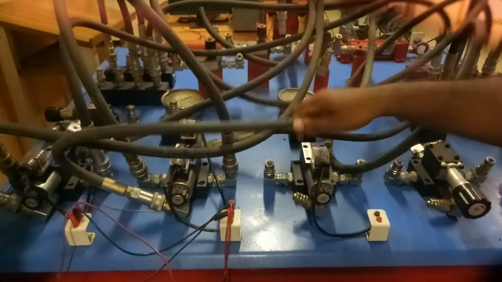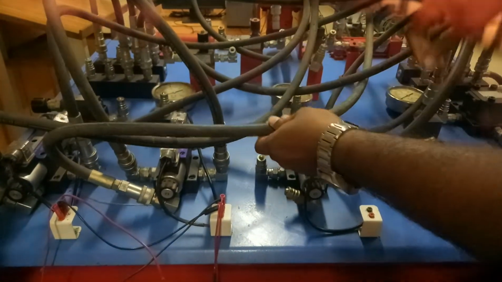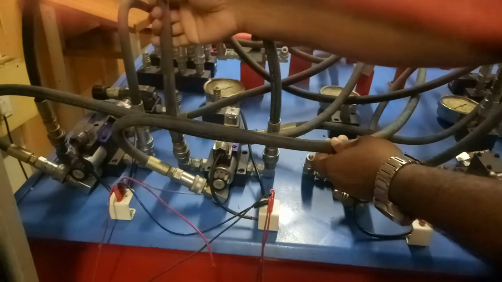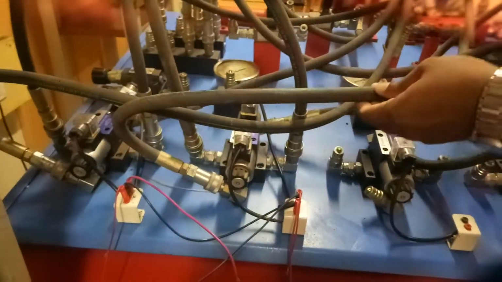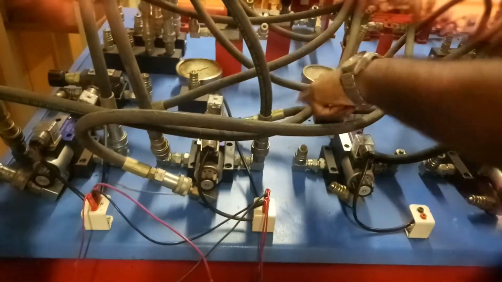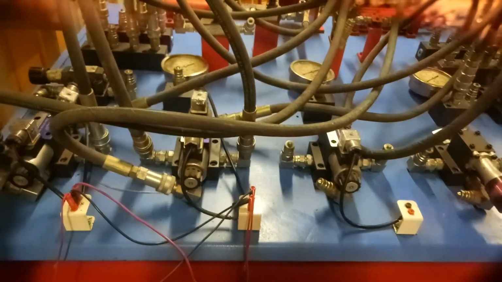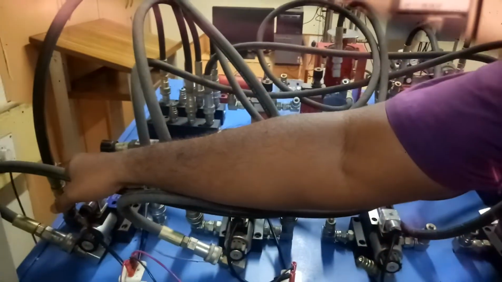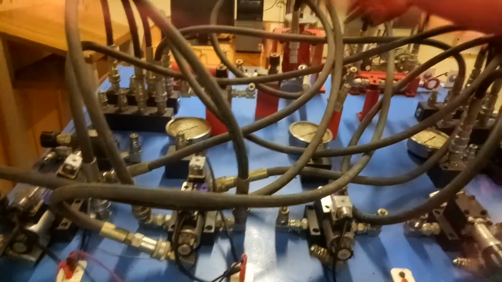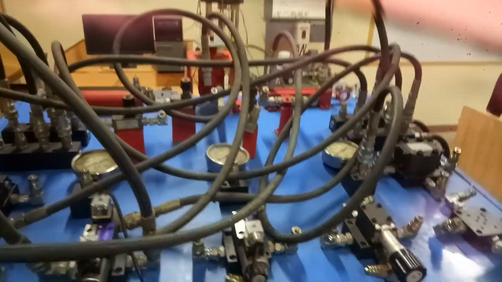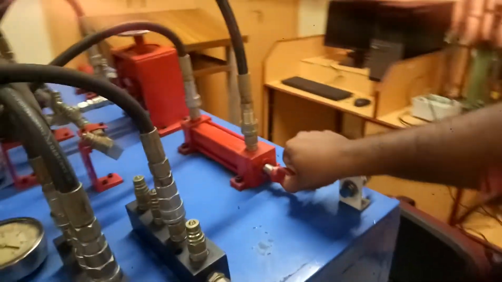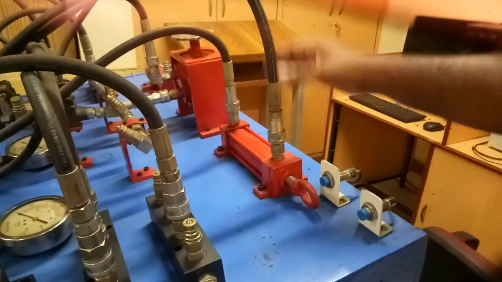These two can be given to the output, this can be the drain port, and these two things can be given to the output of the double acting cylinder. One is taken as the power source, this one is given to drain. Likewise, these two can be given to another double acting cylinder. So here we have two double acting cylinders, used for extension and retraction.